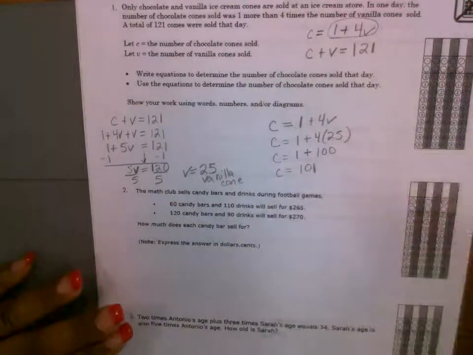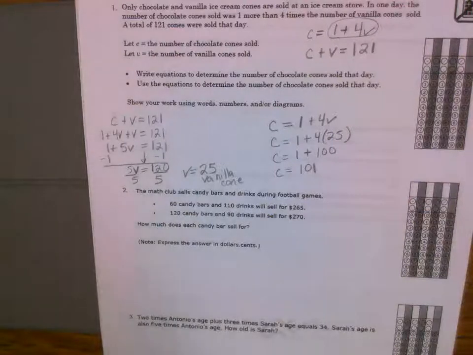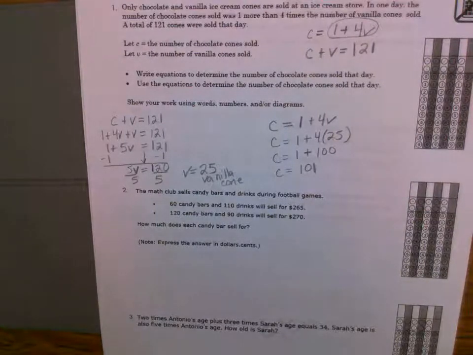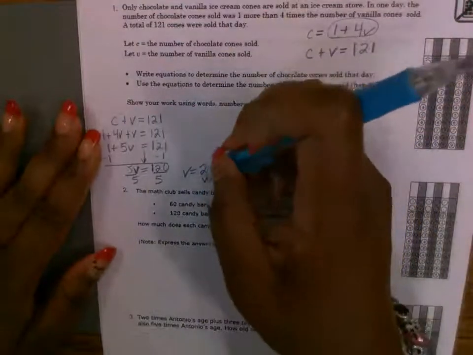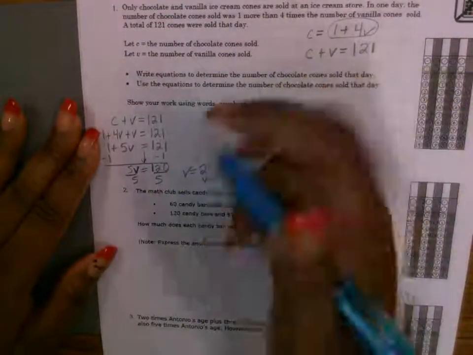Well, what did I do? It's 24V. Oh, I said 25. Why did I say 25? This is 24. Gee whiz. This is 24, y'all. I was wondering why that wasn't right.